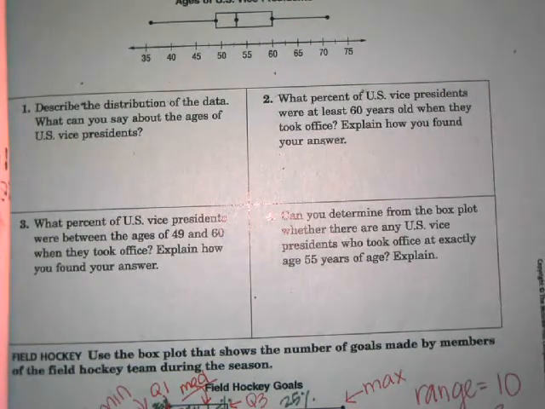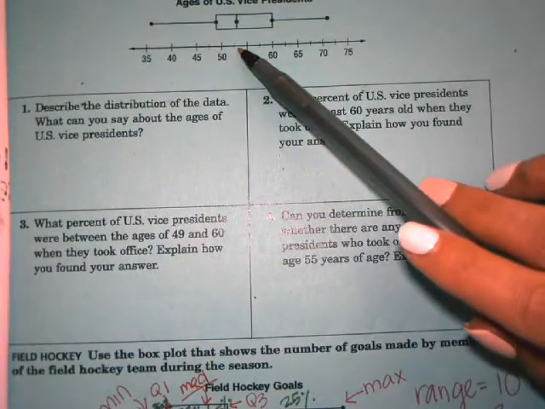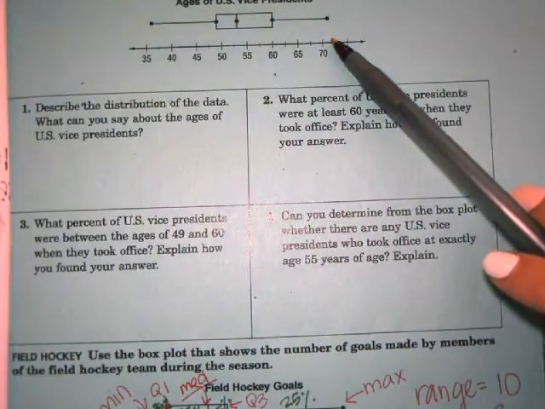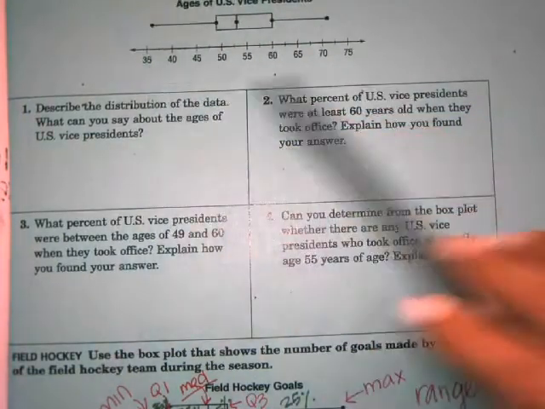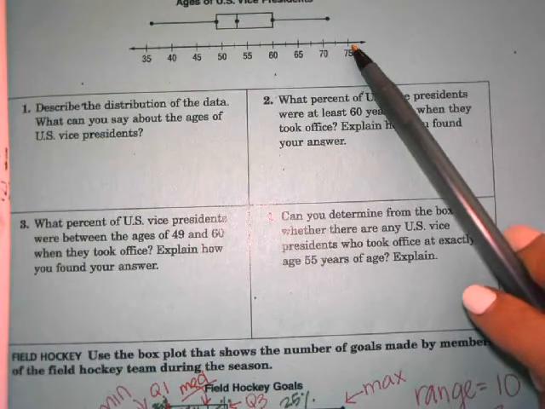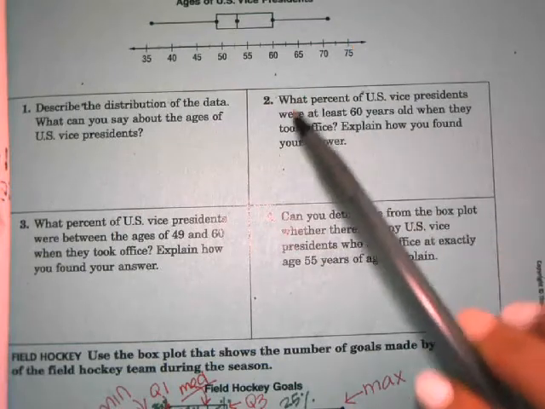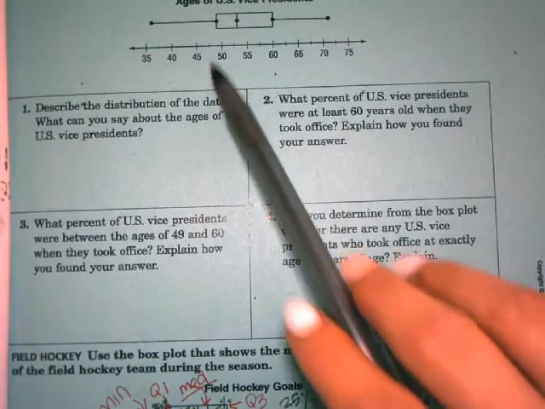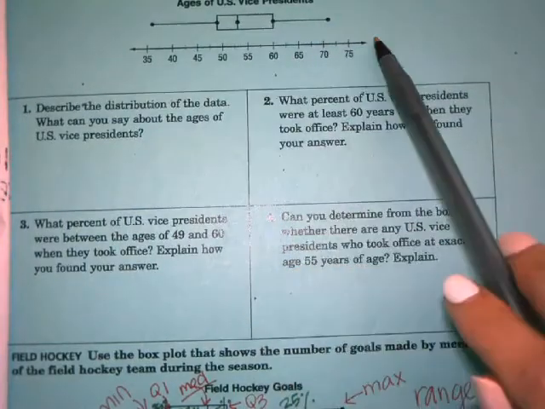Good. Bennett. 100% of vice presidents are roughly between 36 and 72. Excellent. 100% of the vice presidents are between those two ages. Anyone else have anything else they'd like to share? Yes. 75% of the vice presidents have age of about 48 to about 72.